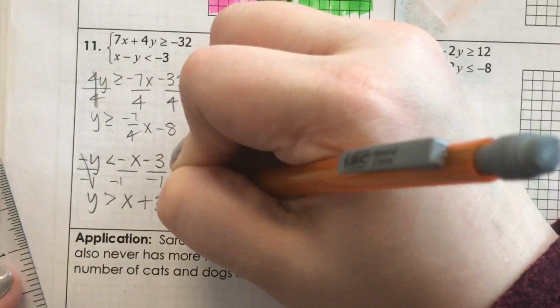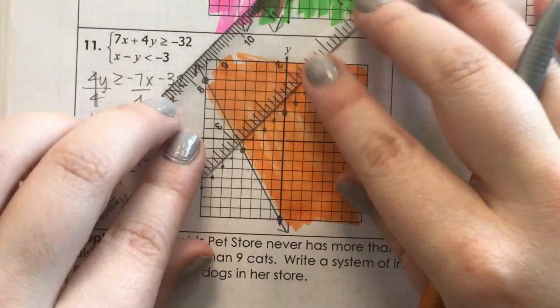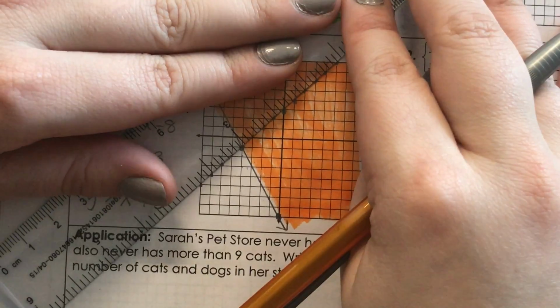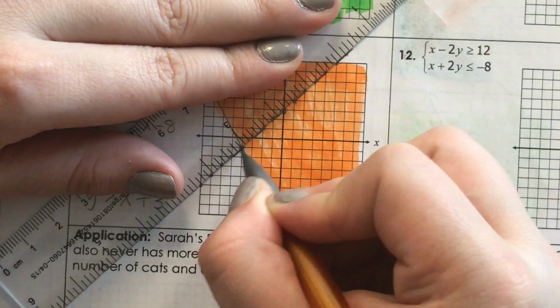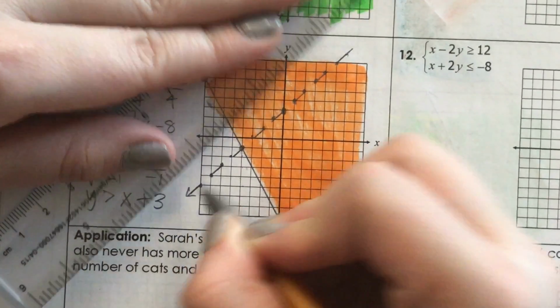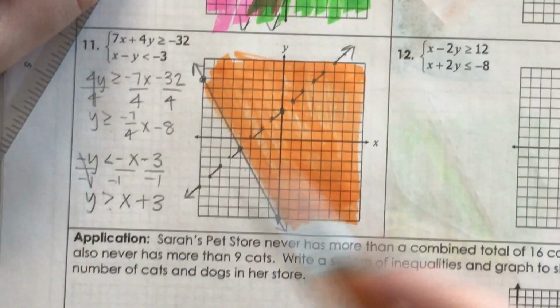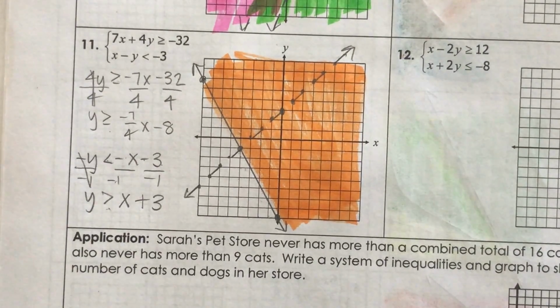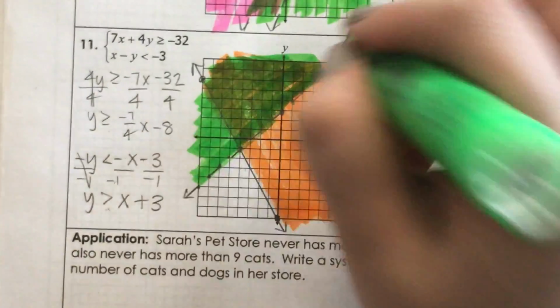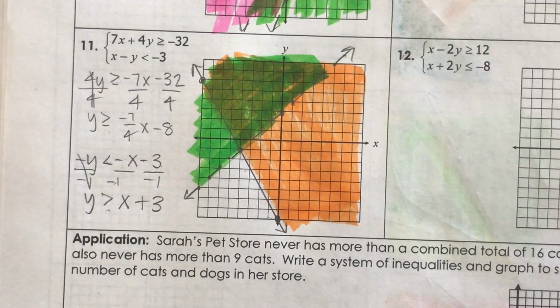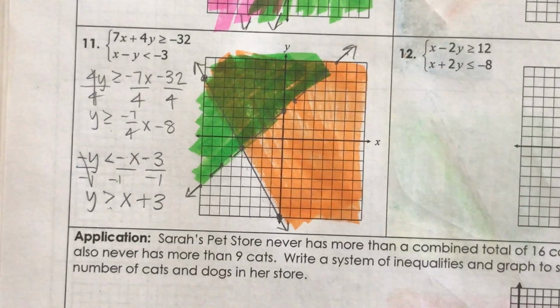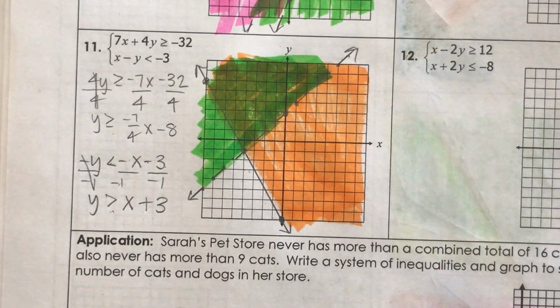Okay, and this is going to be a dashed line. And we are shading above this line. I'll use green this time too. So our solution is that region right there. Okay, and that's where we'll stop for concept number 6. Hopefully you don't think this is too difficult. We'll do the other examples in class. All right.